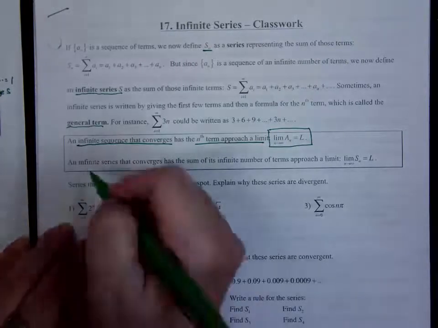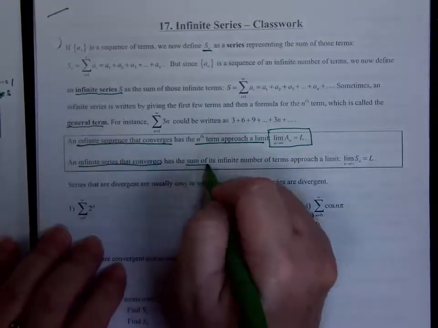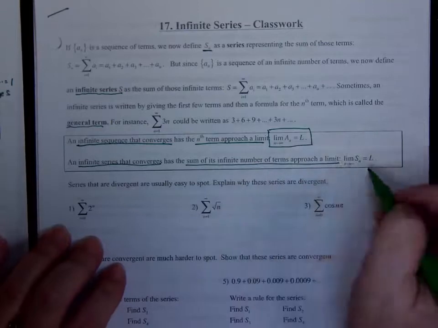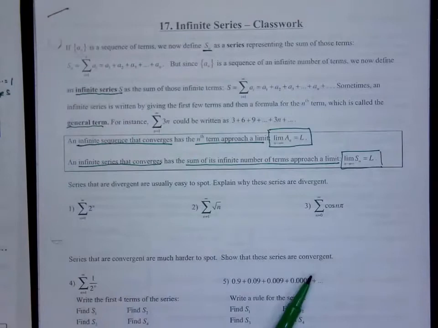Now, what about an infinite series? An infinite series that converges has the sum of its infinite number of terms approach a limit. Now that sounds a little bit strange. How can an infinite number of things add up to be a number? It can, in some instances. Okay? Let me give you an example. Let's talk about me standing up here and the door being way over there. And that is 1 unit of distance, whatever 1 unit is.